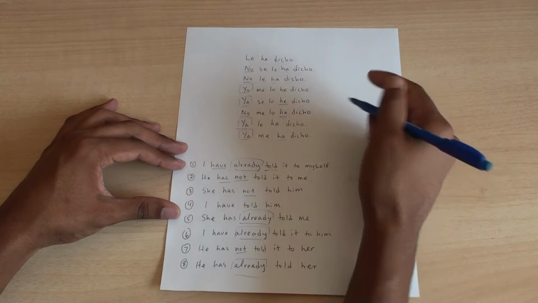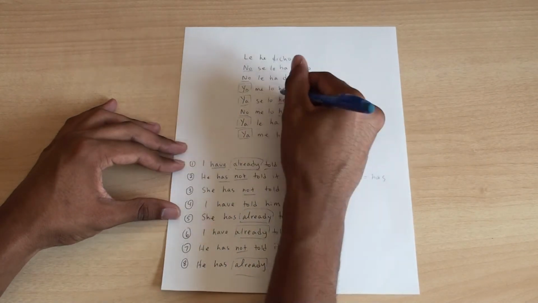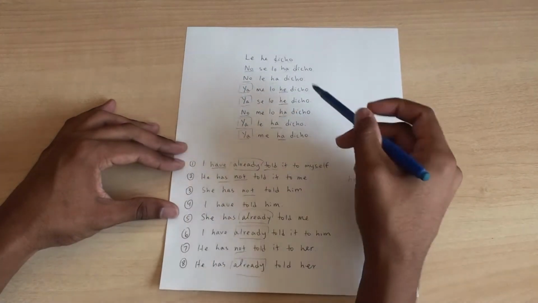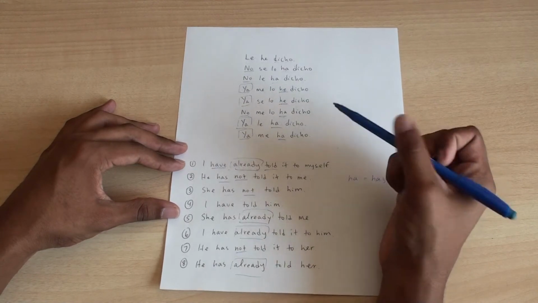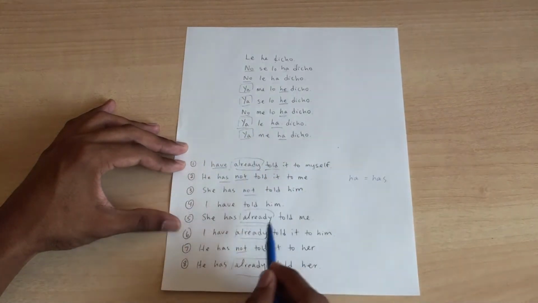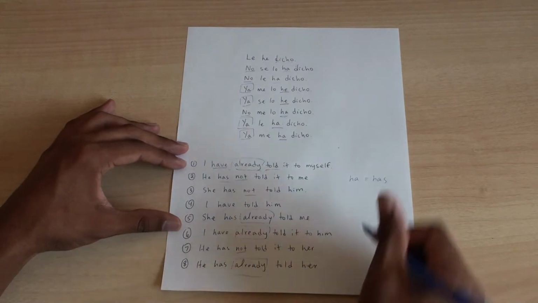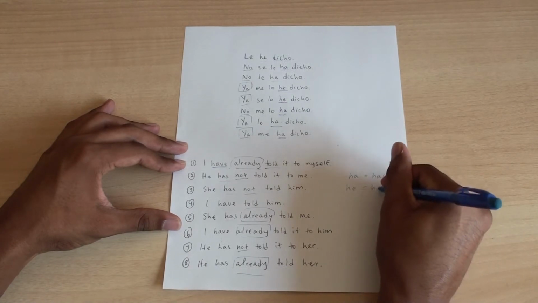So 1, 2 use he, and 2 of them use ha. So that should mean that 2 of them use have, and 2 of them use has. Which is the case? Have, has. Okay, so we've definitely confirmed that ha is has and he is have.